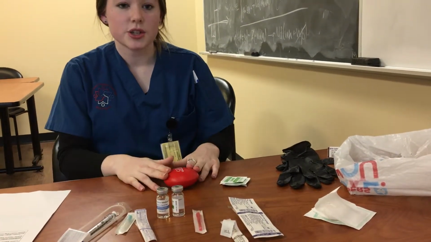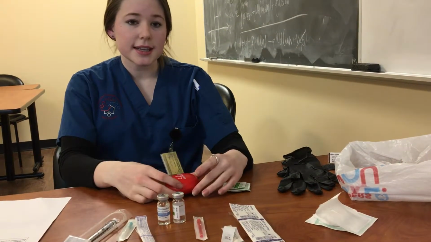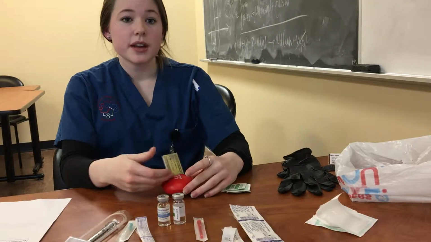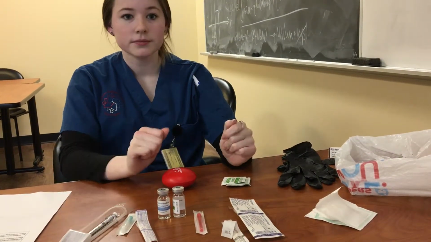So I want to inspect my patient. I want to look at his body build and muscle mass. So I've noticed that he does have a slim body build, but his weight appears normal for his height, so we're okay to continue with our equipment that we have here.